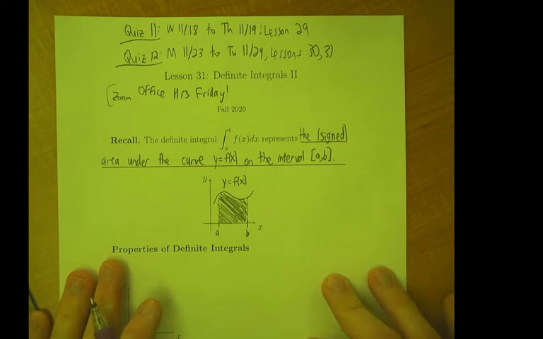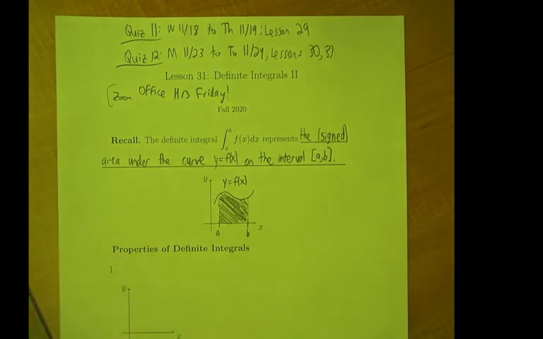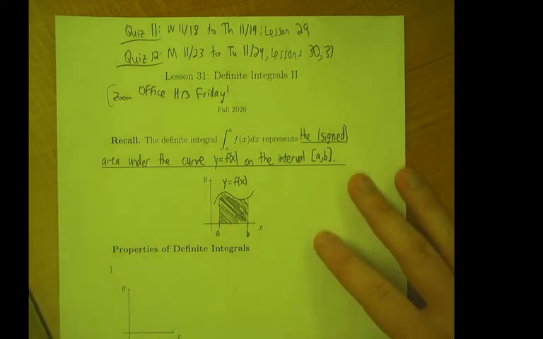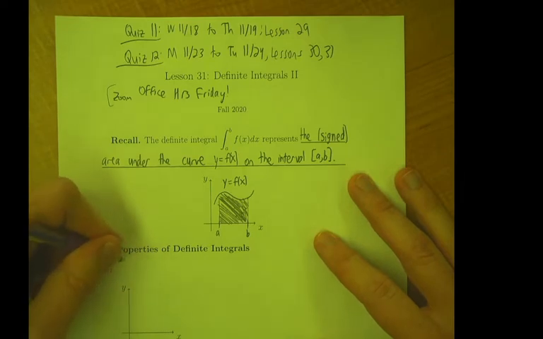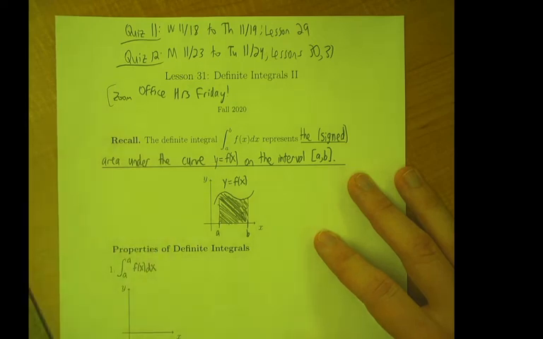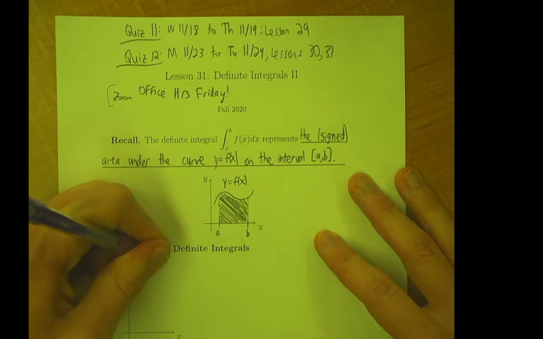Last time was spent focusing on how we can find definite integrals based off of geometric formulas. Now we're going to focus on specific properties of definite integrals. One important one is that if we take the integral from a to a of f of x dx, this is going to end up being 0.